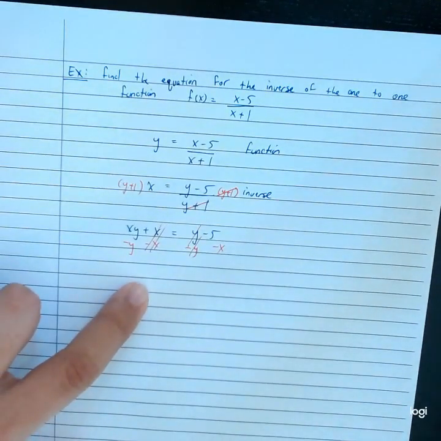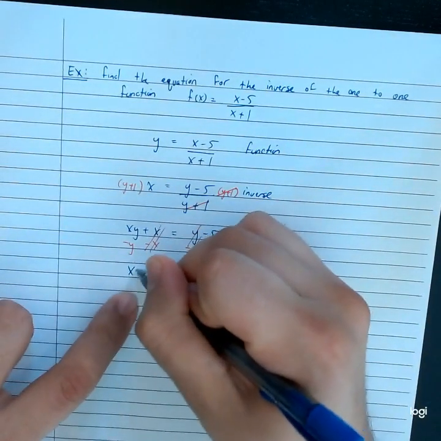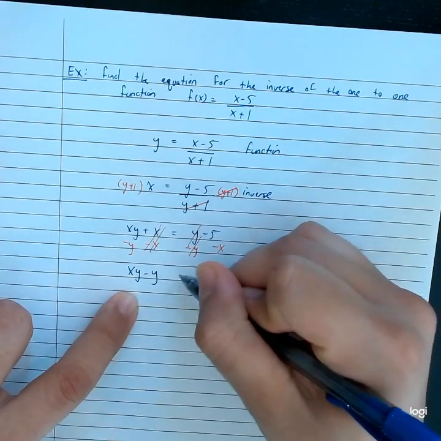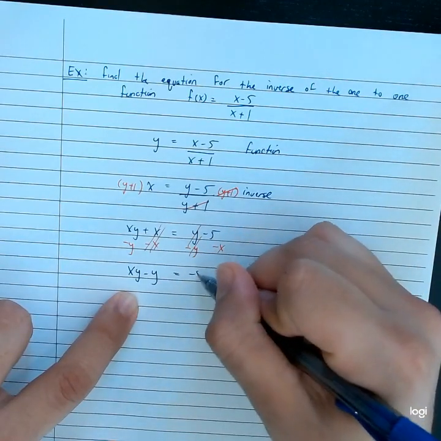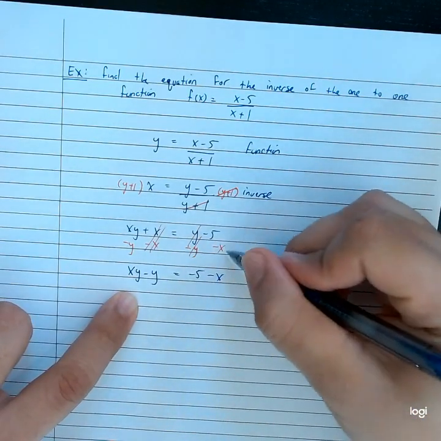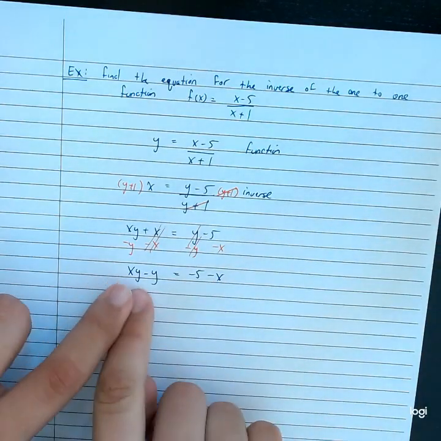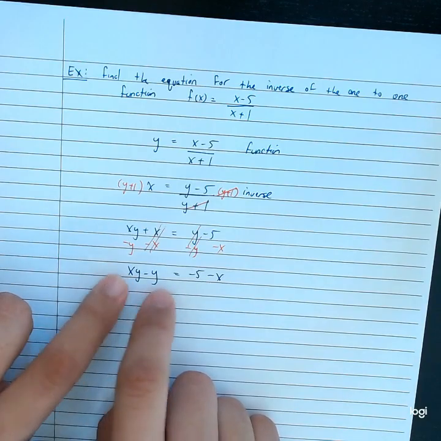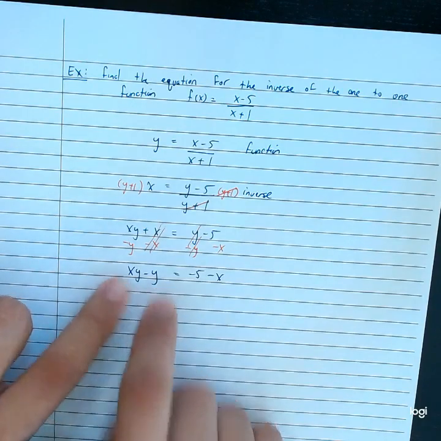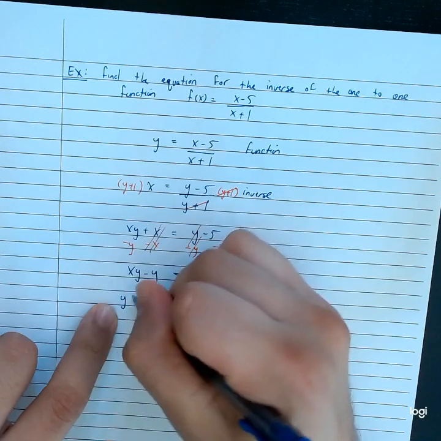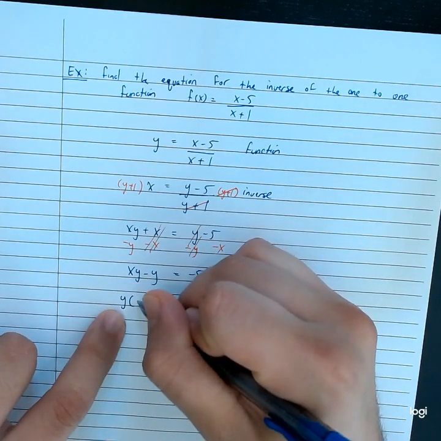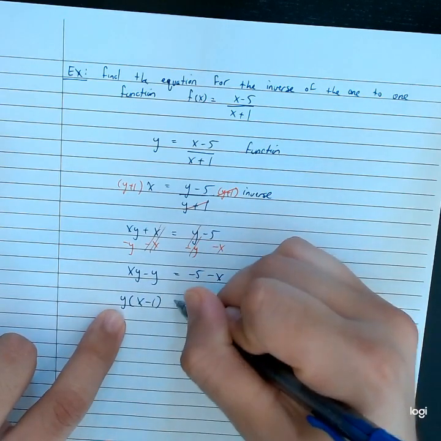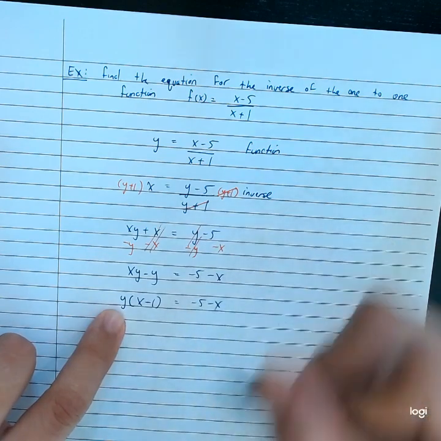Like this. So this will give me xy minus y equals negative 5 minus x. Right, these are over here together. Now you notice the y is common to both of these terms. And because it's a common factor to my terms, I can factor it out. I can write this as y times (x minus 1) equals negative 5 minus x.